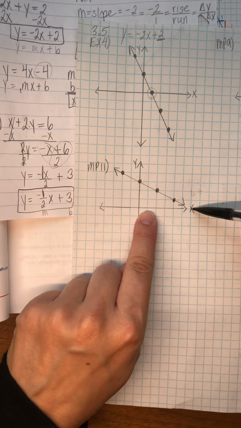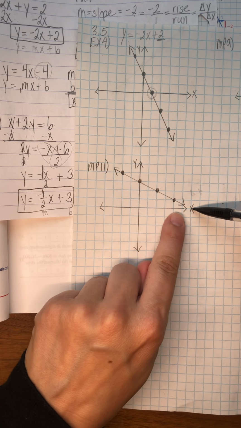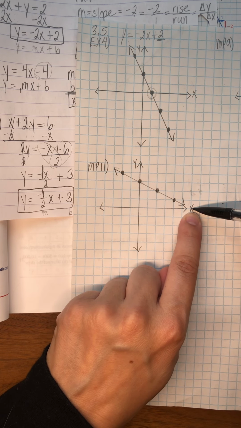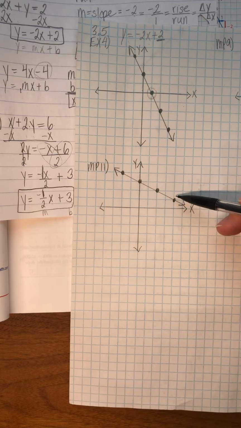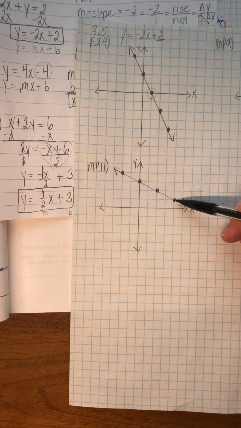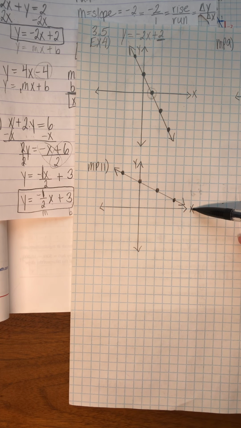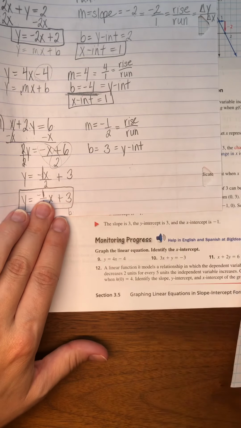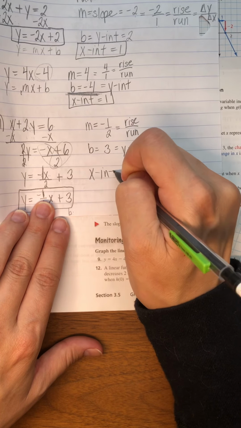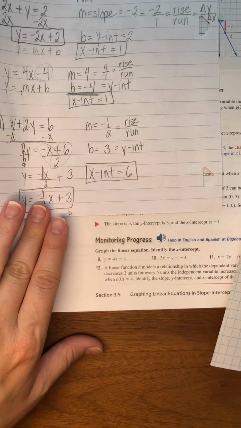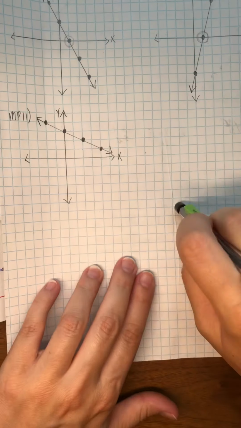I know this would be 1, 2, 3, 4, 5, 6. So my x-intercept would be over here at 6. So even though it's not necessarily graphed on the line, I can just imagine if it were to continue where it would be over here. So let's write that down. My x-intercept is 6.